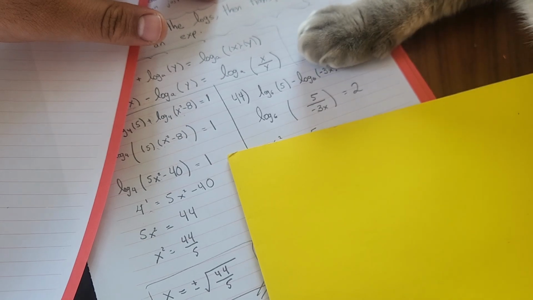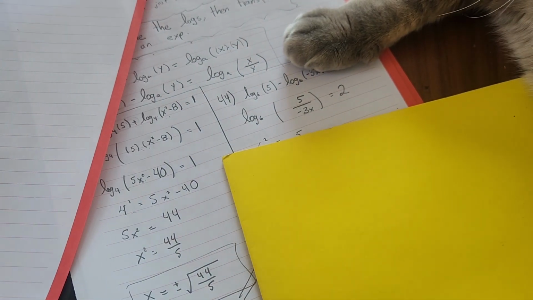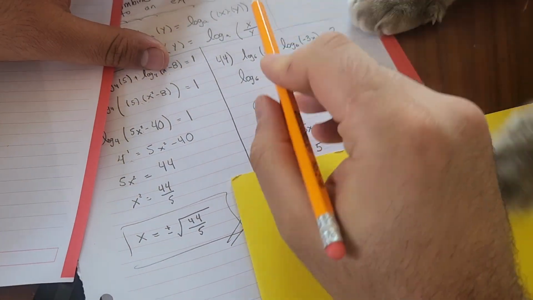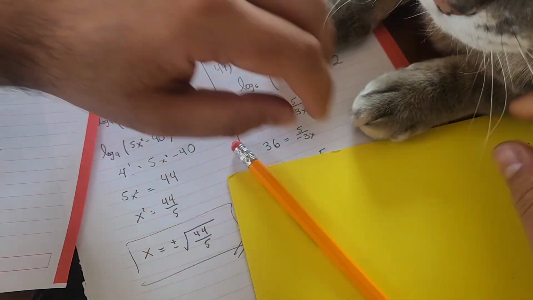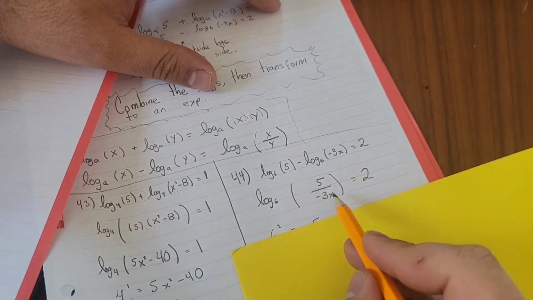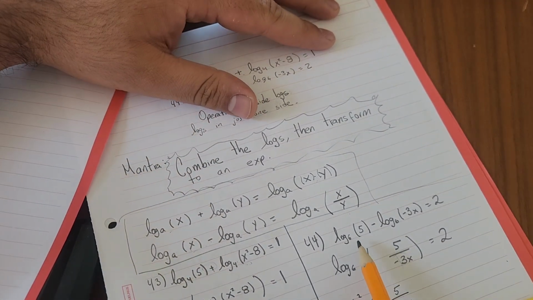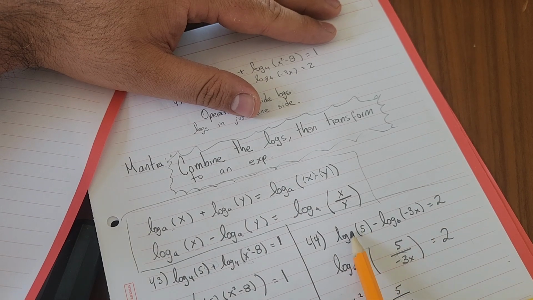A question that was asked to me is which one goes in the numerator and which one goes in the denominator? The one that goes in the numerator is this one. This one goes in the numerator. And this one goes in the denominator. The first one goes in the numerator and the second one goes in the denominator. So over and under, over and under.